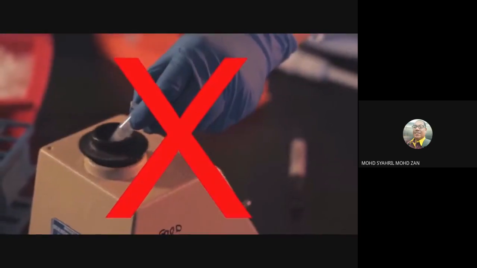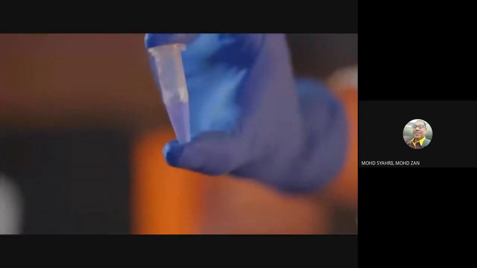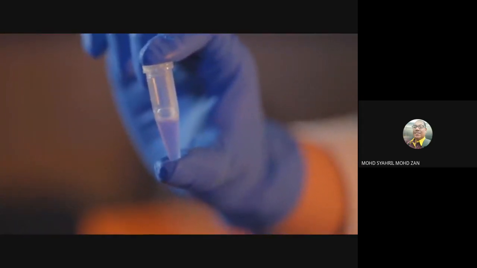Do not vortex at this point, or else the genomic DNA will be sheared into small fragments and will contaminate the plasmid DNA. If you are using a QIAGEN kit, the cell suspension will turn blue after the addition of the lysis buffer. Mix the solution until you have a uniformly colored suspension.